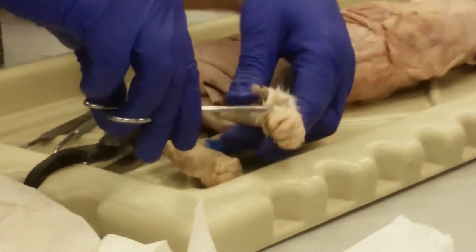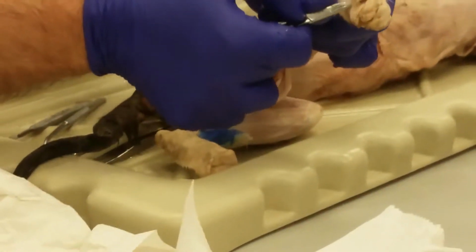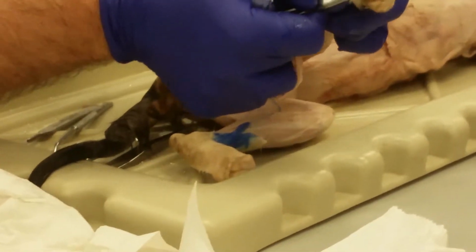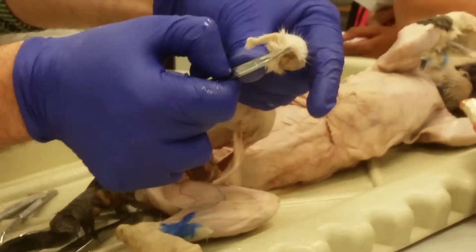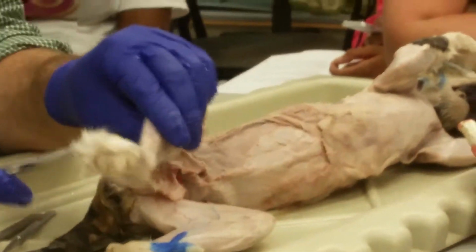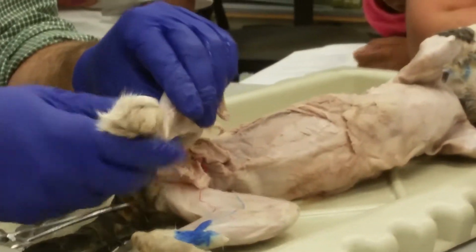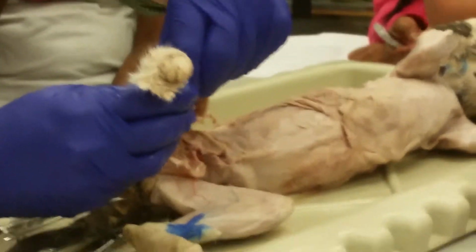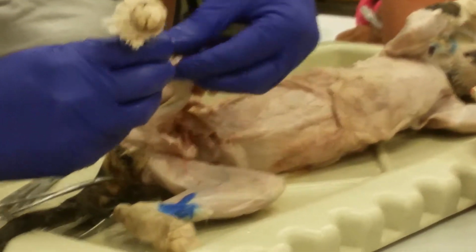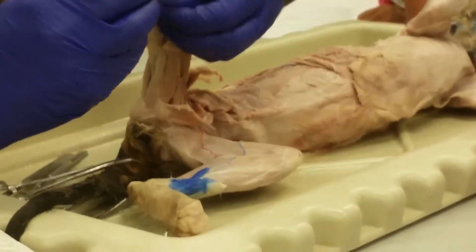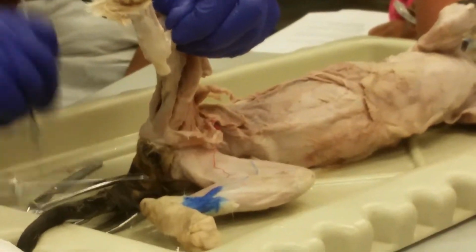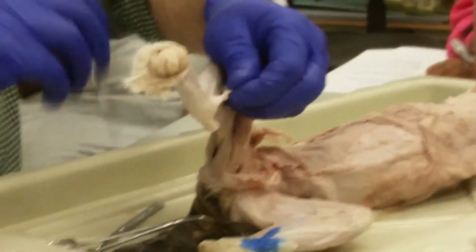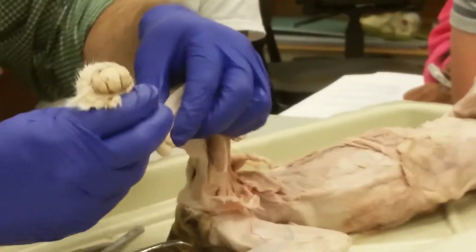It's just the skin. Okay, so that's enough. Now we can see all the way down to the top of the toe there. All right, let me clean up a little bit of fascia here.